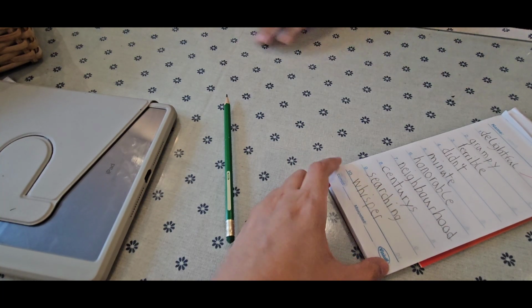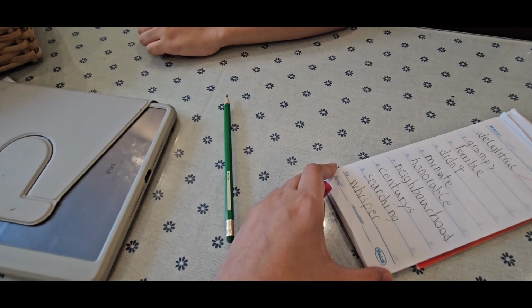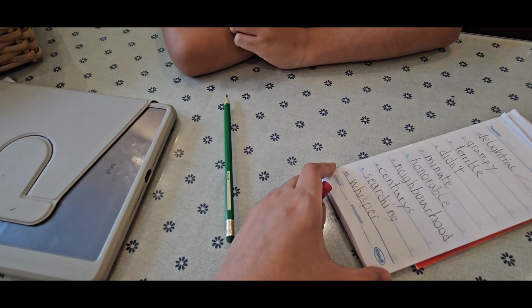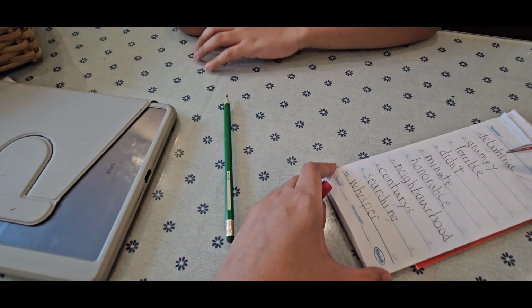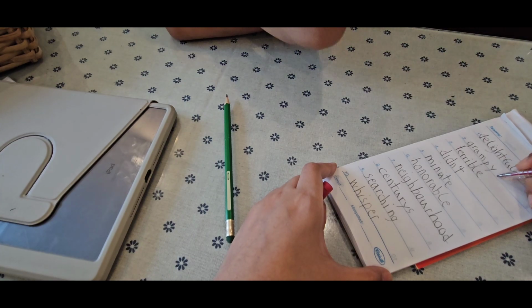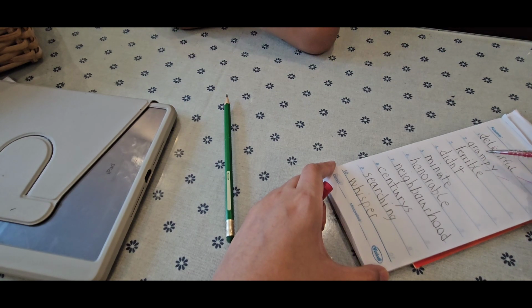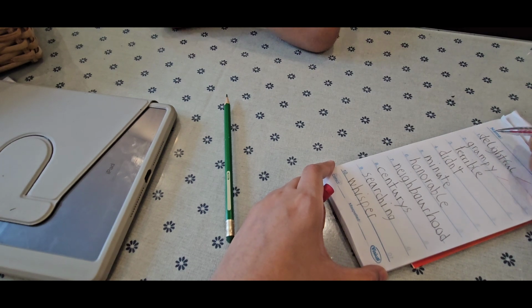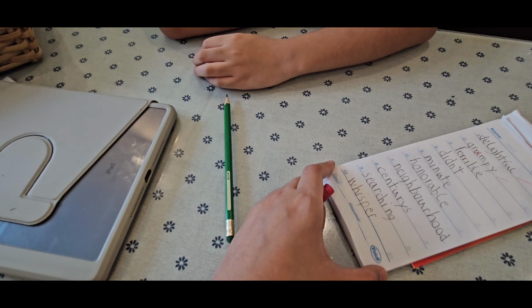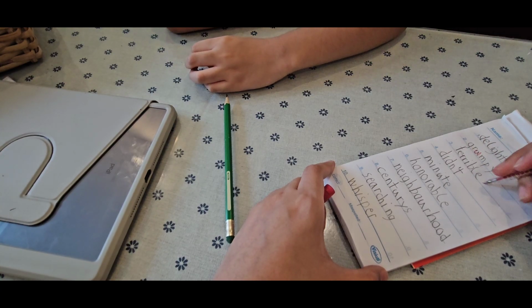What are the silent consonants in that word? G, yes. Can you spell grumpy to me orally? Grumpy. Okay, that is spelled correctly. However, can you look at your letter U? It almost looks like an A. So please fix that, okay? Terrible is spelled correctly.